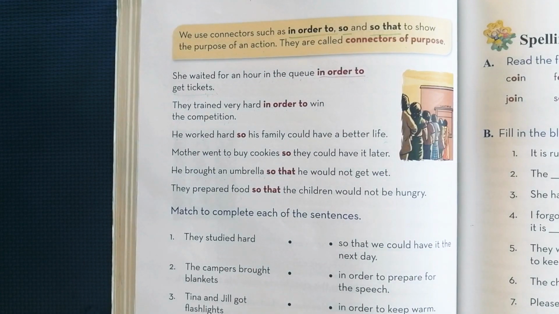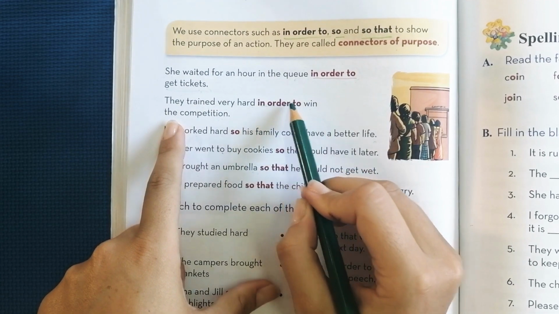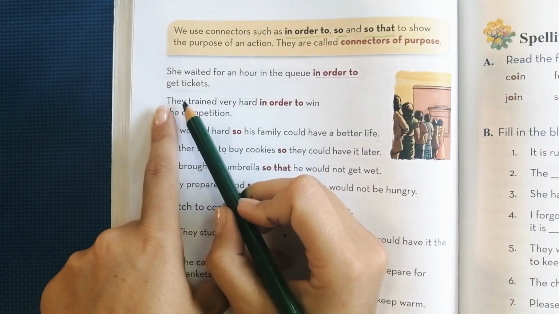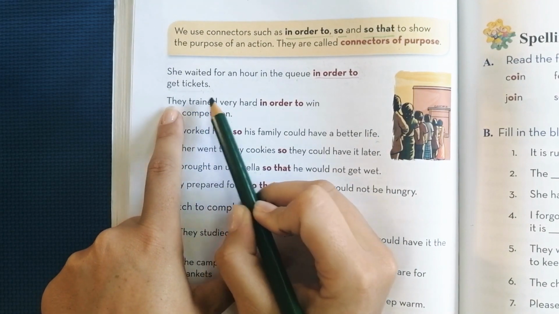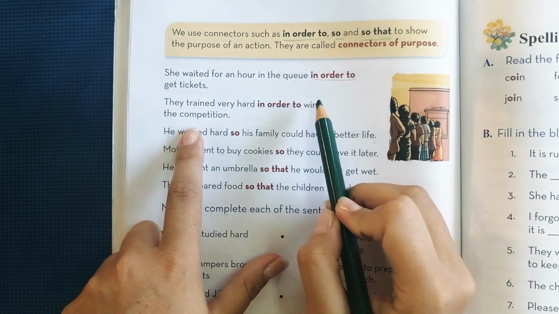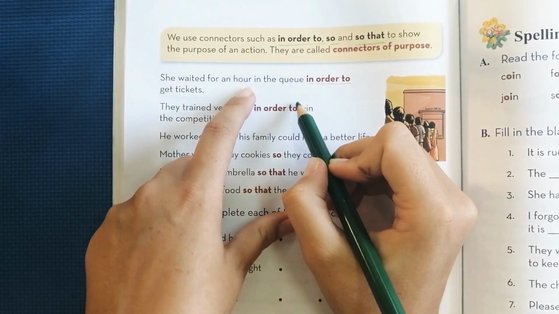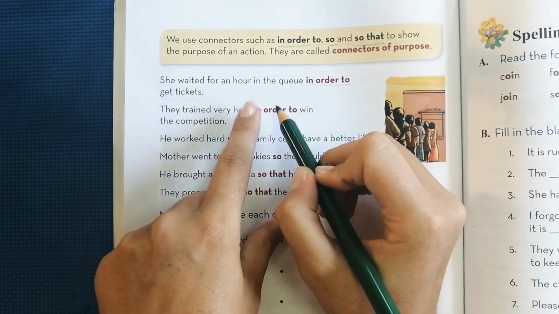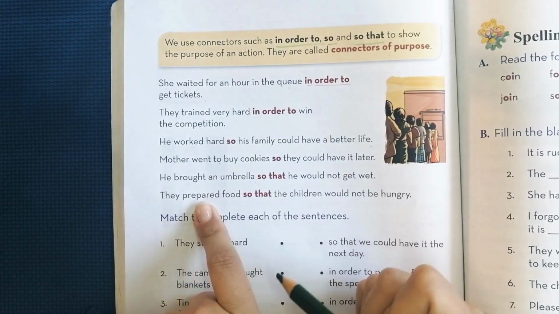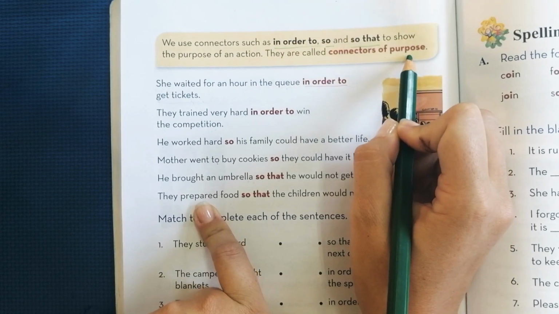Let's look at another example. They trained very hard in order to win the competition. The action is they trained, and the purpose is to win the competition. These connectors join the two sentences. They join the action and the purpose, and that is why they are called connectors of purpose.